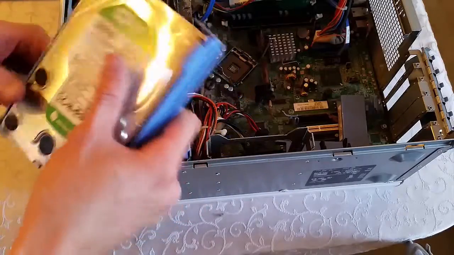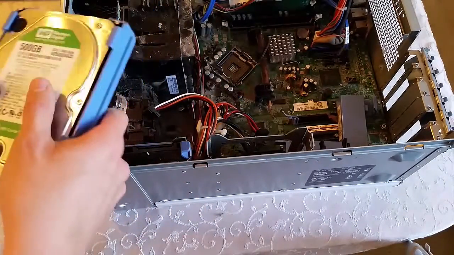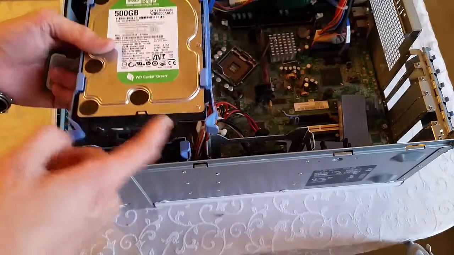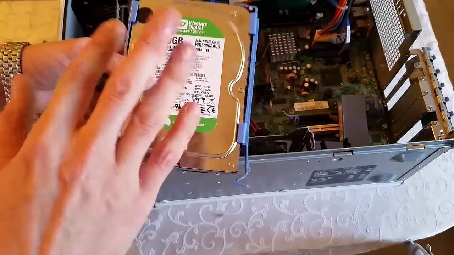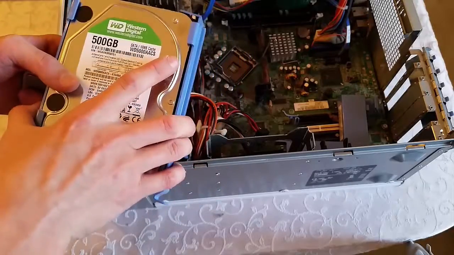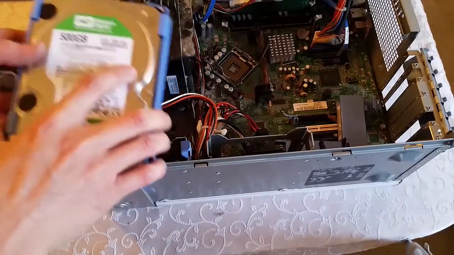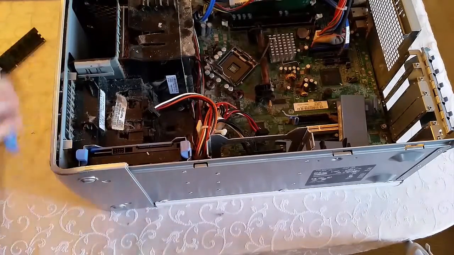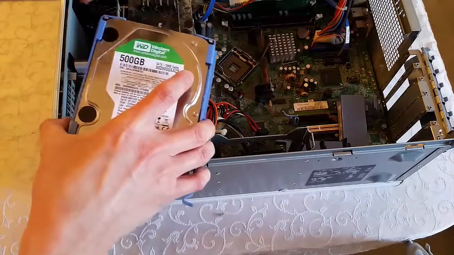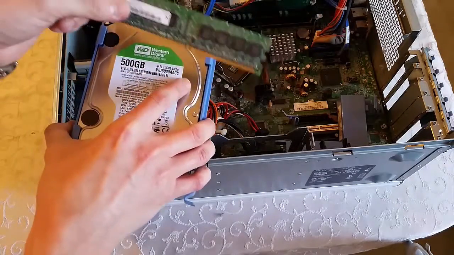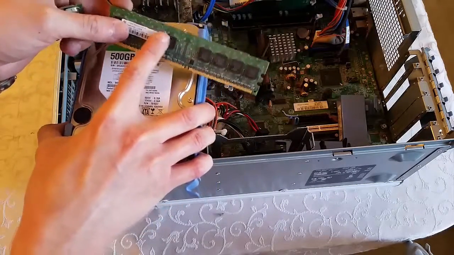When you load a program on your computer, it's stored on the hard drive. So let's say you want to open Microsoft Word. Microsoft Word keeps all its program files on the hard drive. Then you use your mouse, you open Microsoft Word. The hard drive passes all the data that's needed for Microsoft Word into the random access memory.